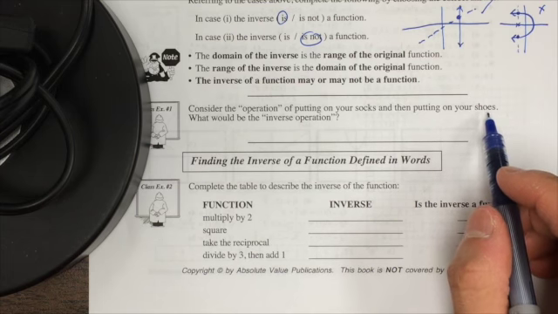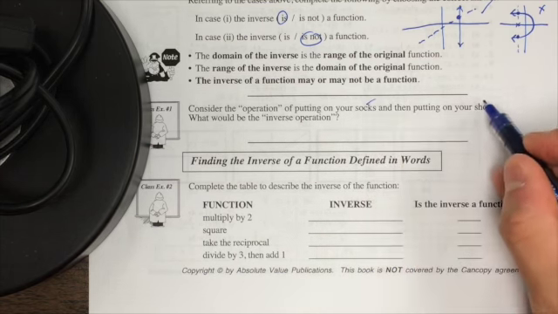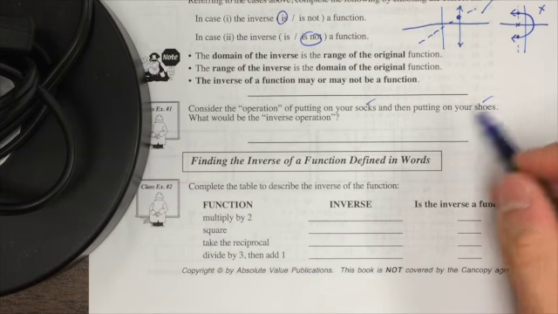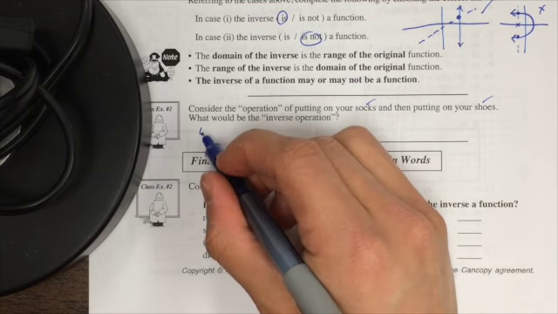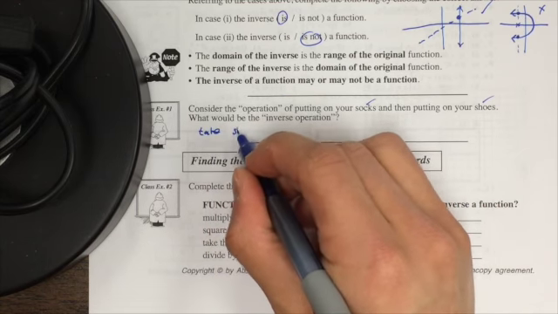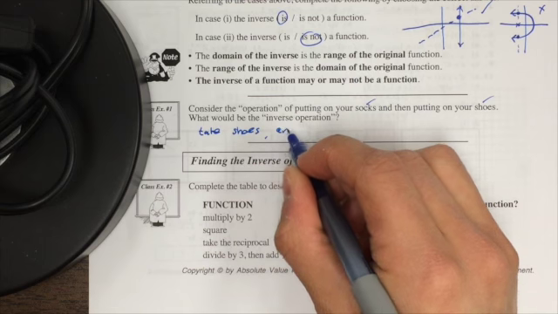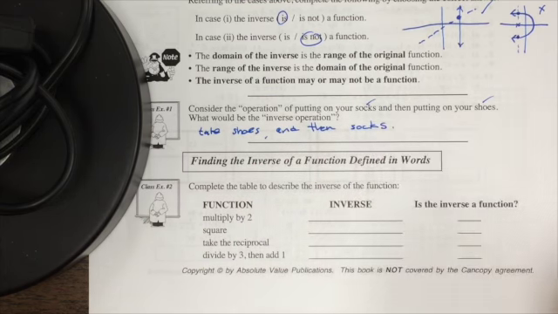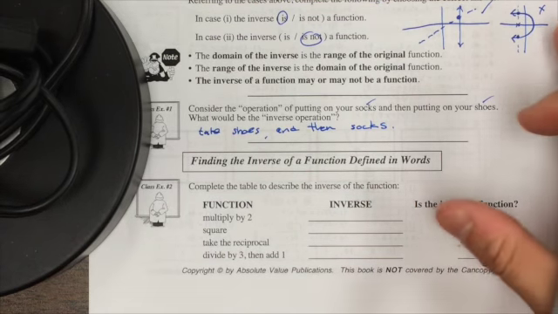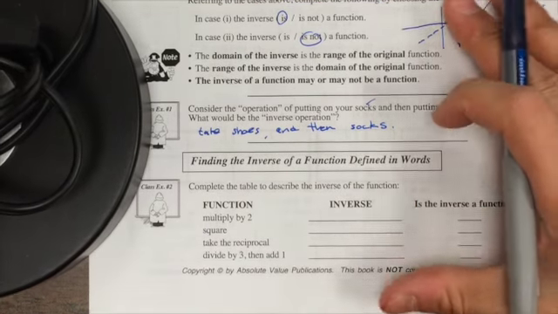Well, it would be to do the opposite. So if you start with putting on your socks, then you put on your shoes, and you want to go backwards to bare feet, then you're going to take your shoes off first and then your socks. Take shoes off and then socks. So that would be the inverse of that first operation you performed.